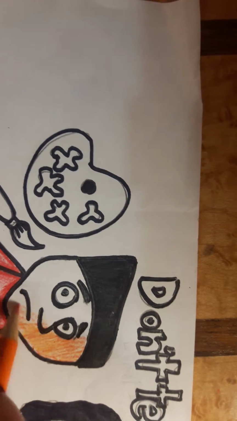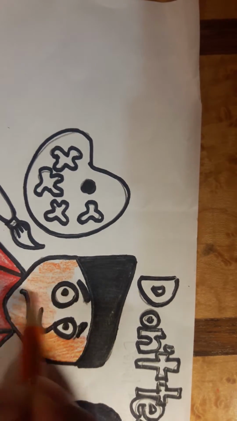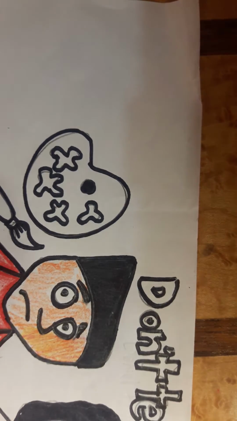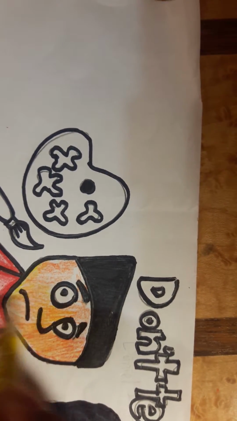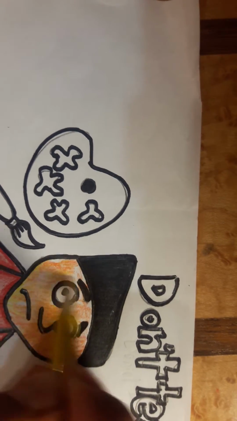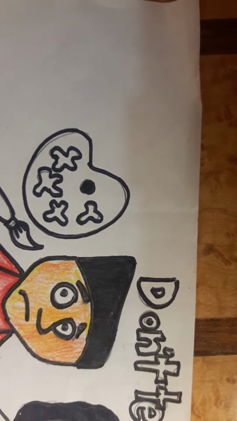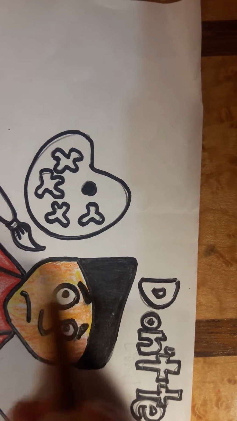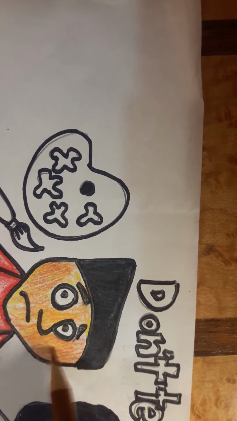If you feel like you're going too dark, you guys can just apply less pressure on the pencil, in this case the colored pencil, and you should be good. Okay, you can always go any direction you want. Okay, you can even add some brown in there. Give it a nice even tone.